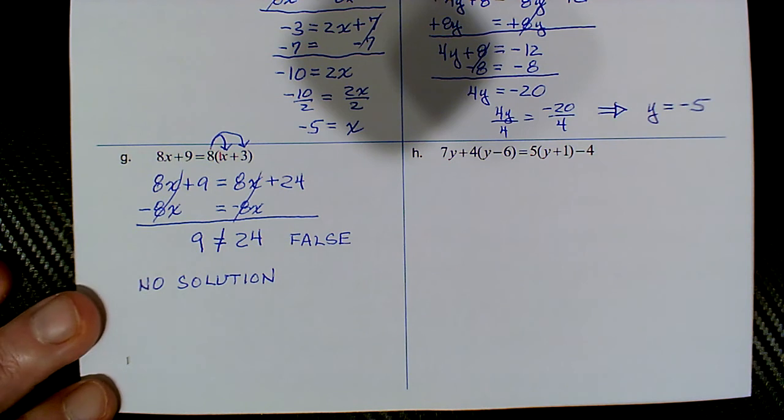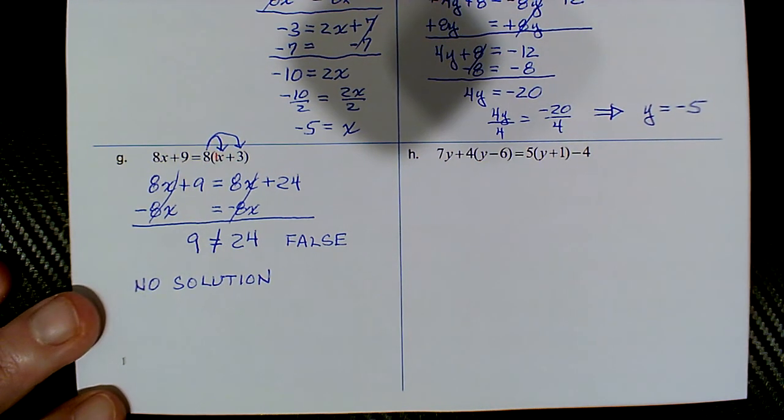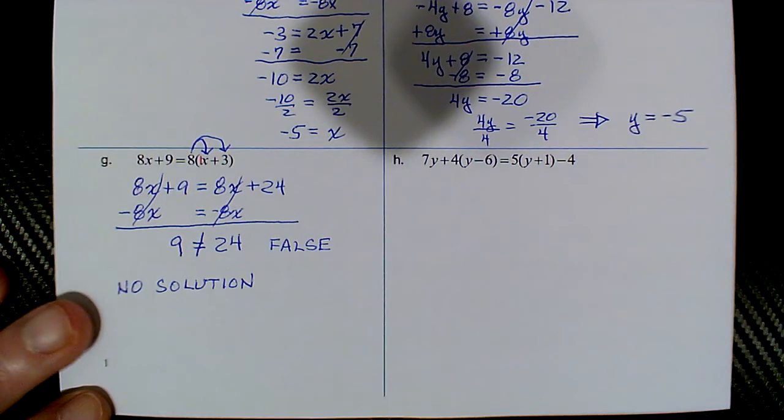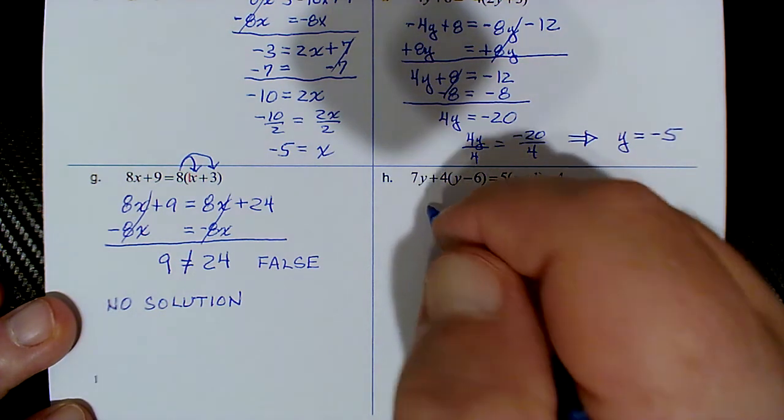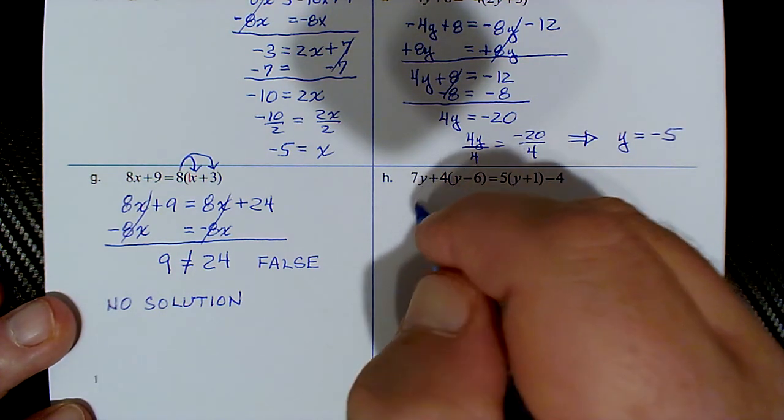And then letter H is a classic. Has to do with the distributive property, and the second step after the distributive property, as we will see and as you should recall, is to combine like terms on either side of the equation. So to begin with, the distributive property, we're going to have to recopy this 7y.